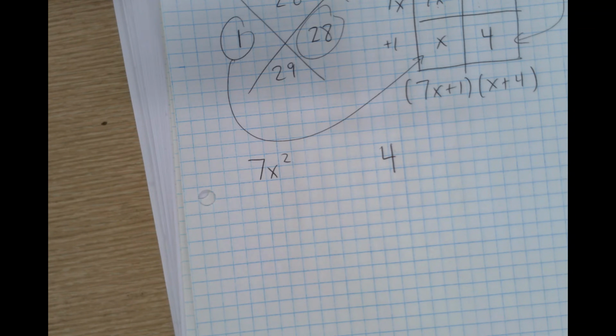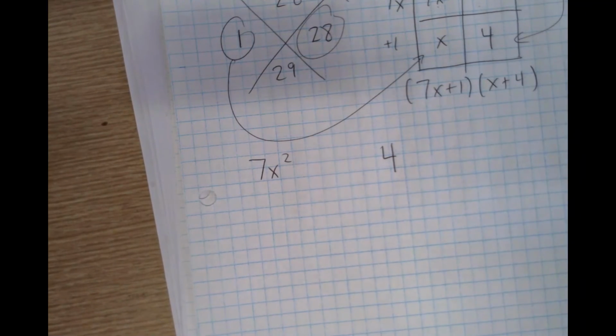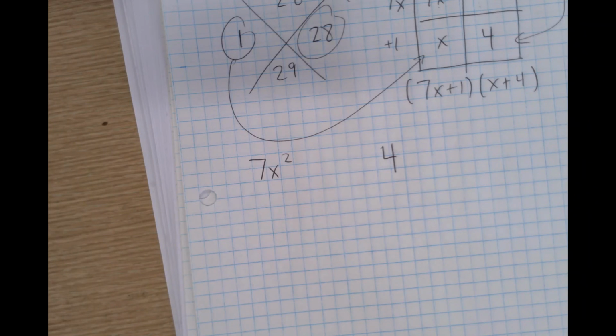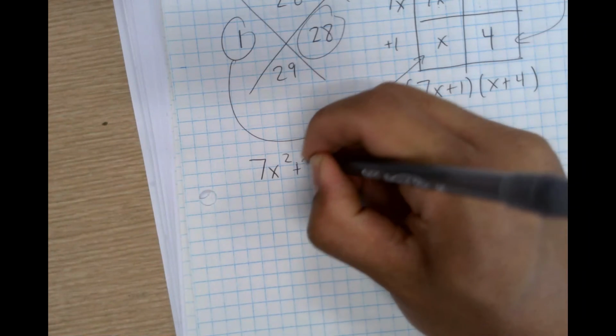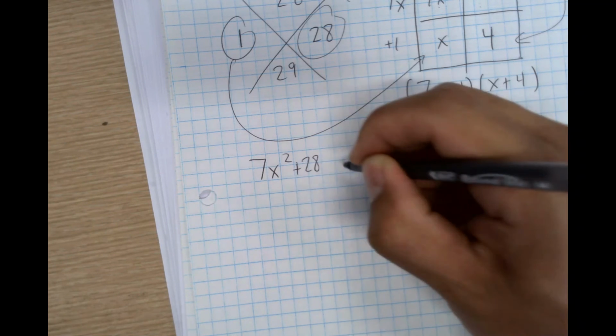How did you guys group it here? So actually for this one, it does not matter at all. It doesn't matter which one you group it with. You can use the 28s, or you could write it as x. It doesn't matter.